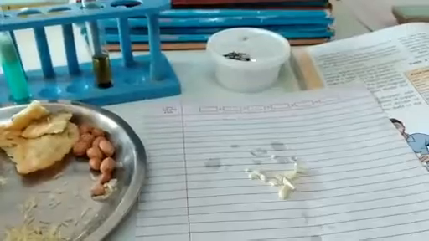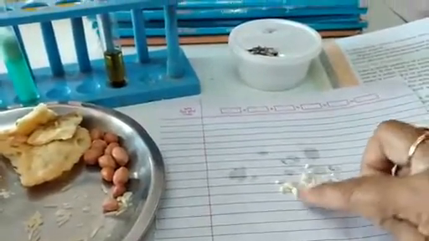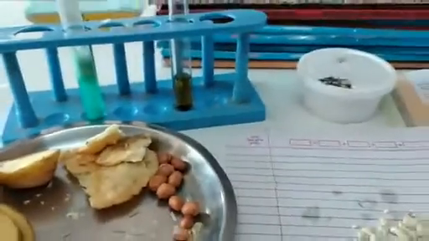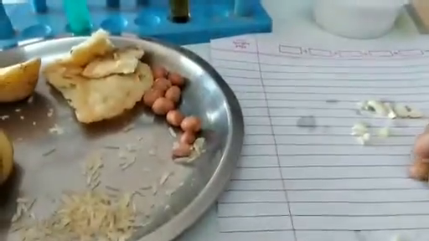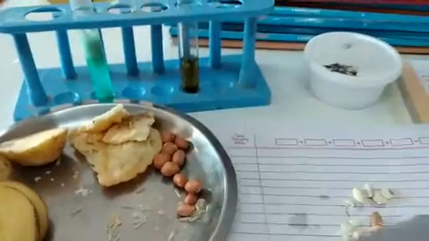Till then, let's do the fat test, and for that I have taken peanut, and I have also taken a piece of plain paper. Now you can see that I'm covering it and then I just press it to make pieces of it. I'll rub it with the paper, and then you can see patches.